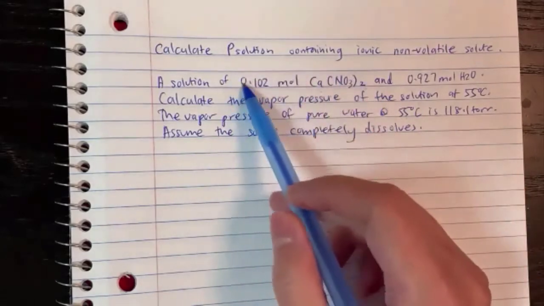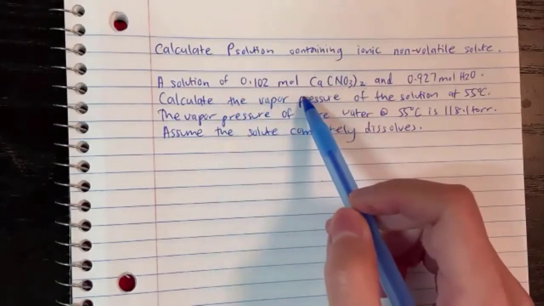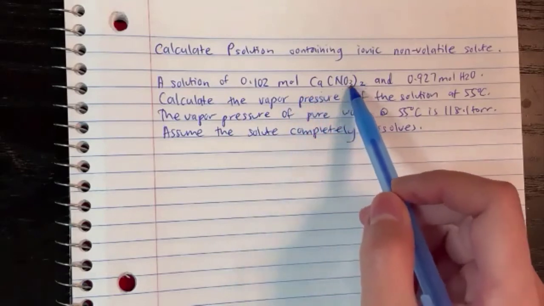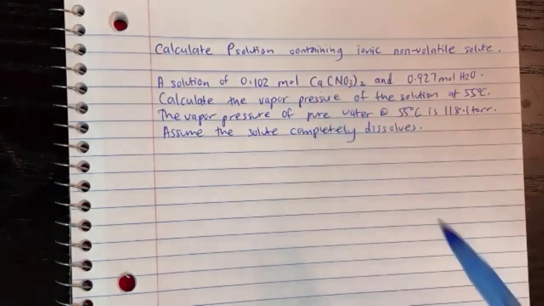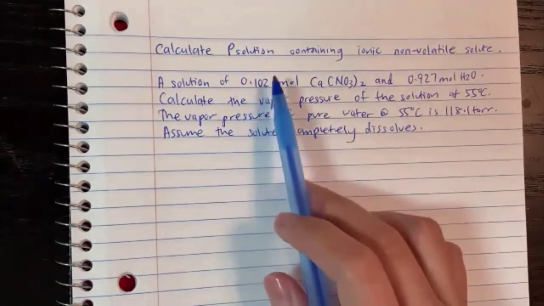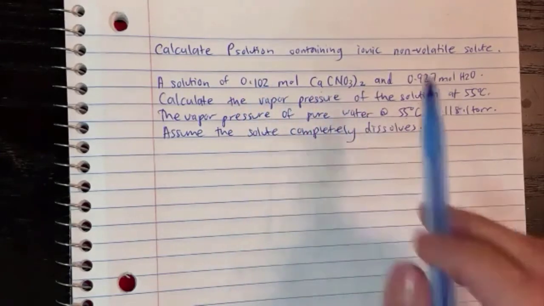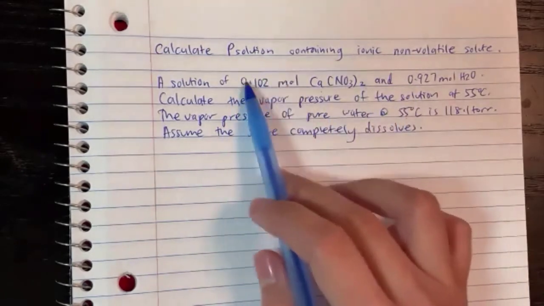So how many moles of ions do we have here? We have 0.102 moles of calcium nitrate. How many ions do you get from 1 mole of this? How many ways does it split? 3. Right, very good. So that means instead of putting 0.102 moles for moles of compound in your mole fraction, you're going to use moles of ion. So remember, you have to multiply by 3 for this number here.